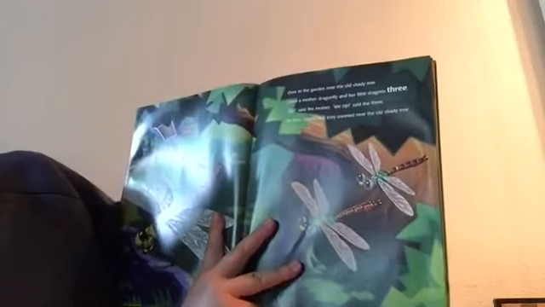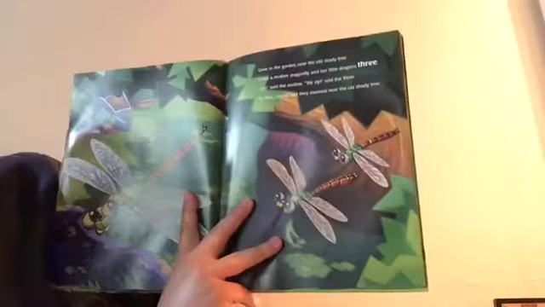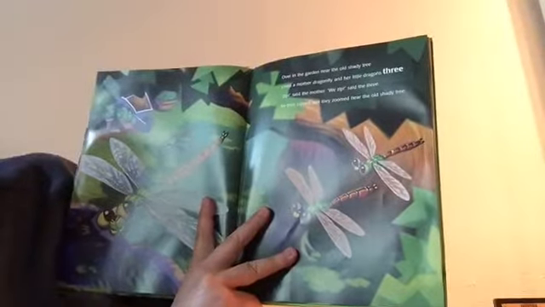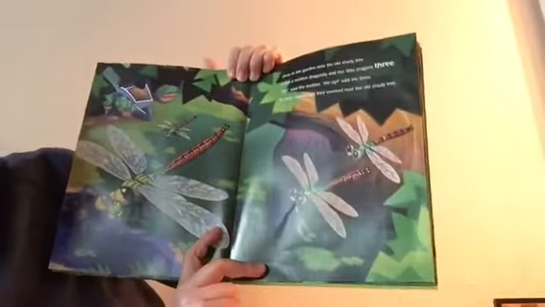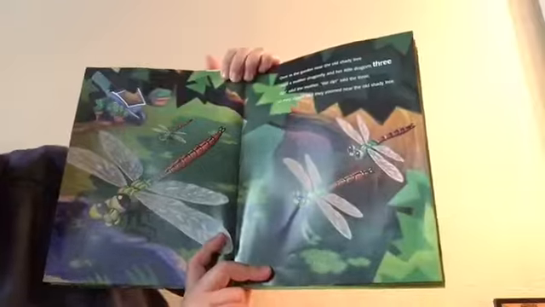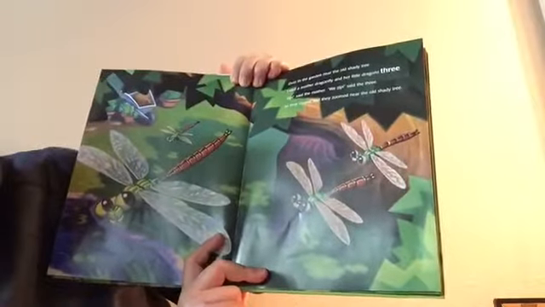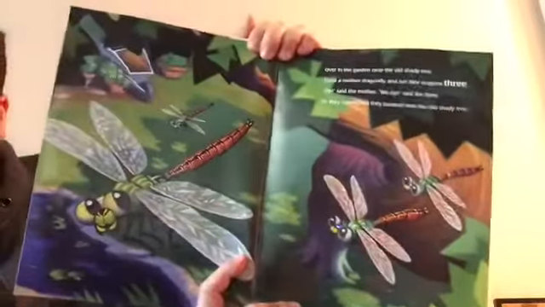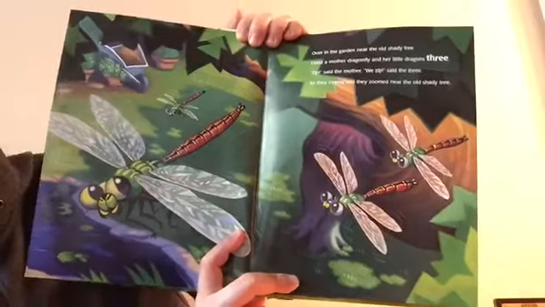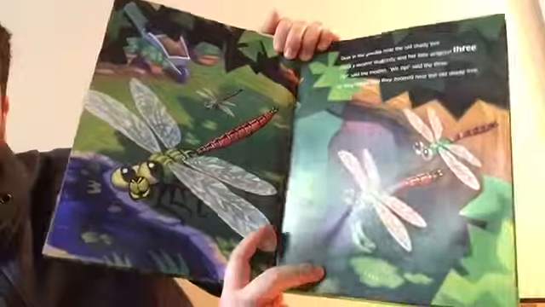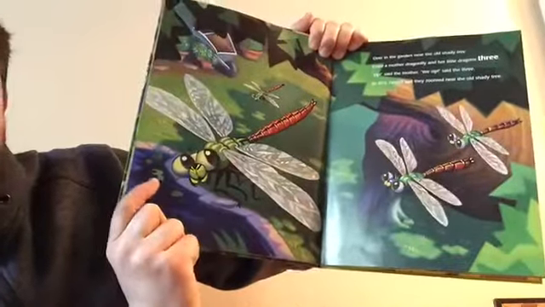Over in the garden near the old shady tree lived a mother dragonfly and her little dragons 3. Zip, said the mother. We zip, said the 3. So they zipped and they zoomed near the old shady tree. Do you see the number 3? Right there. Yeah, that's it.